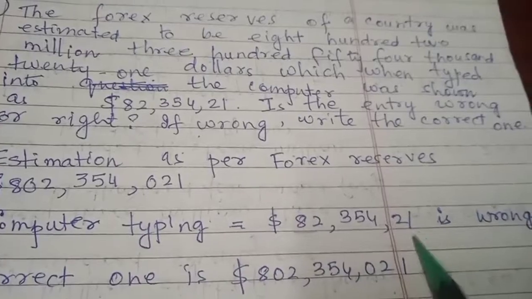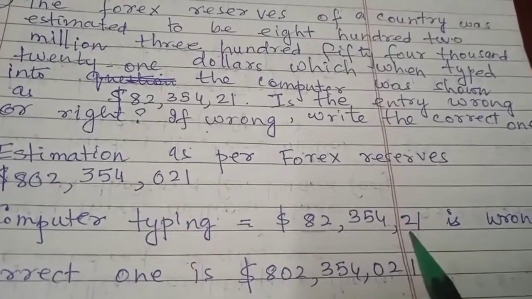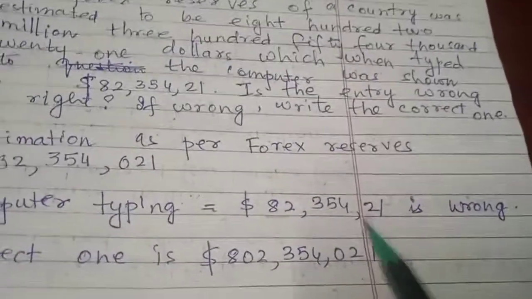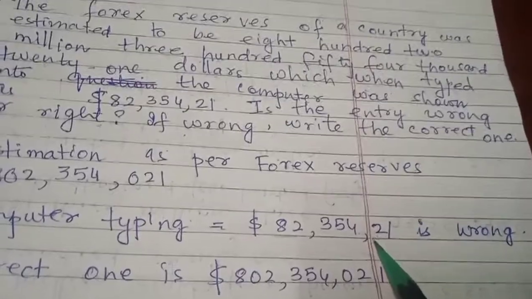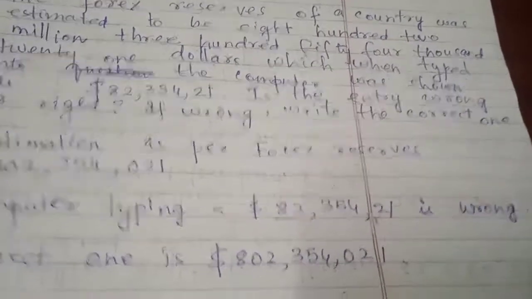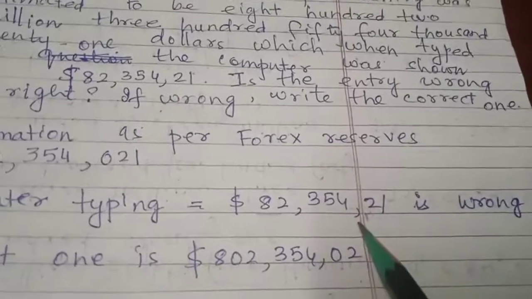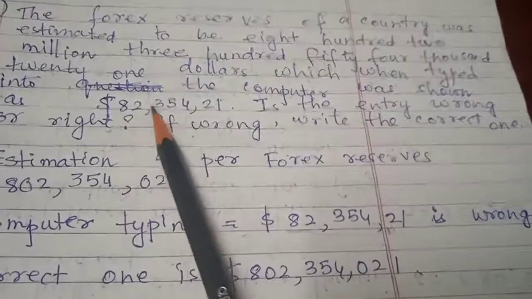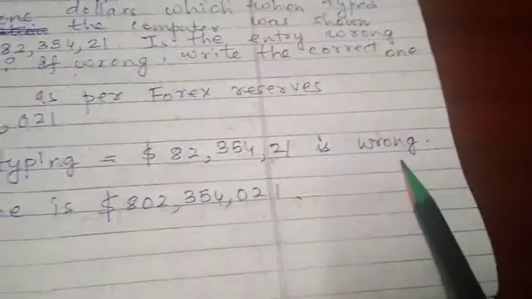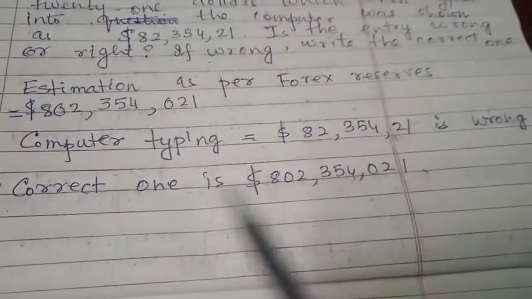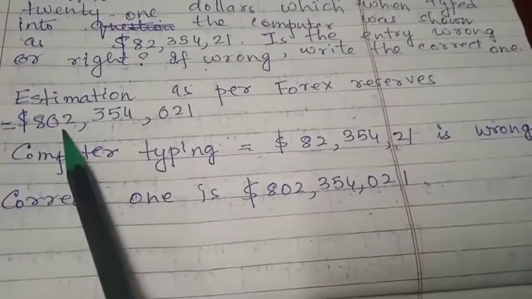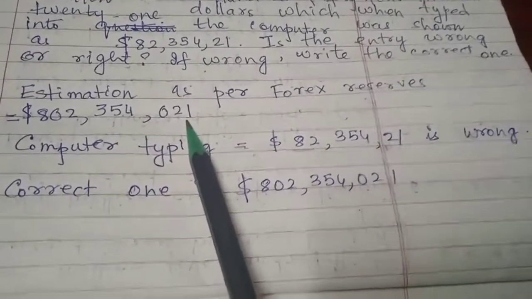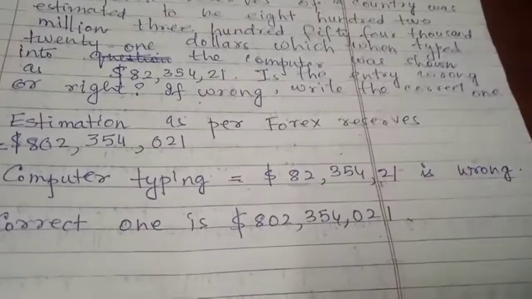But the computer typing was done a bit wrong, where instead of 802, it was written 82. And another mistake over here is the hundreds place, where 0 should have been there. This is a very common mistake among most of the children, who forget to put the 0 in the places where the number name is missing. So 0 is missing over here. So this amount which they have written, 82,354 and 21, is wrong. And then what is the correct one? The correct one is the one that we had written initially, that is 802,354,021.